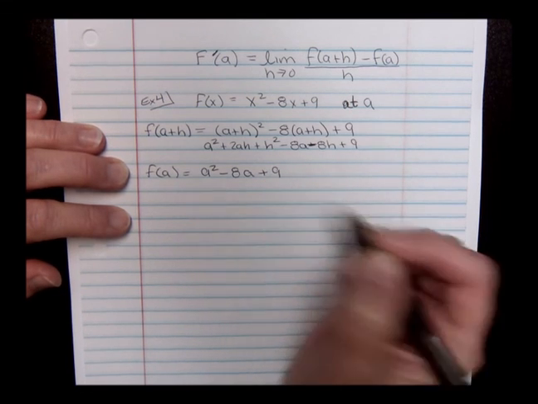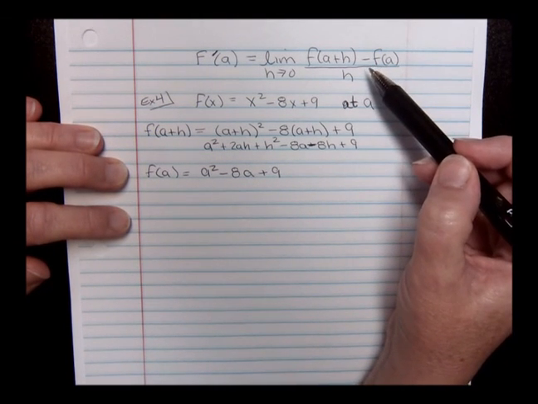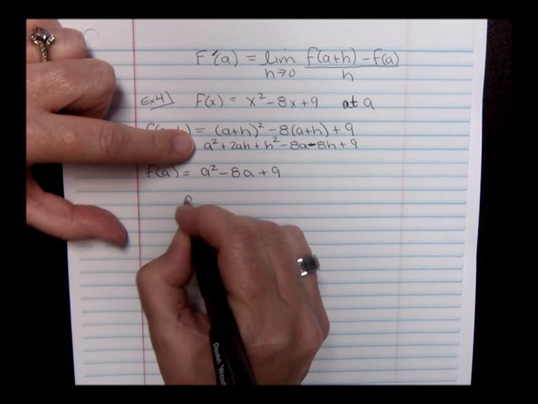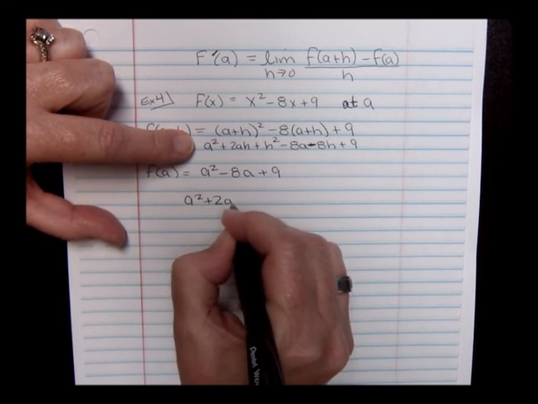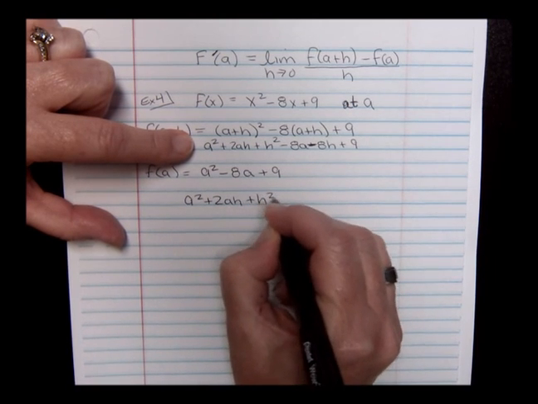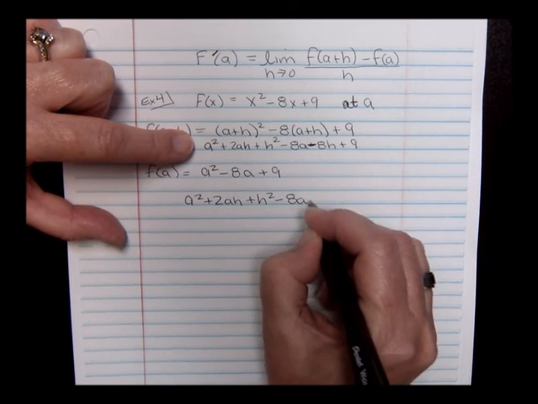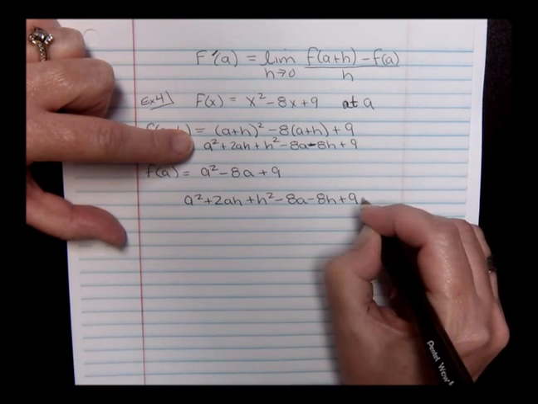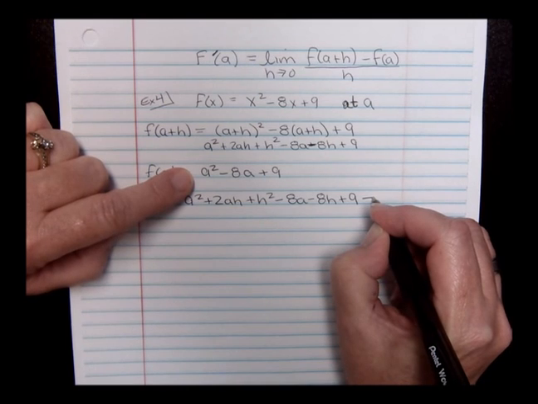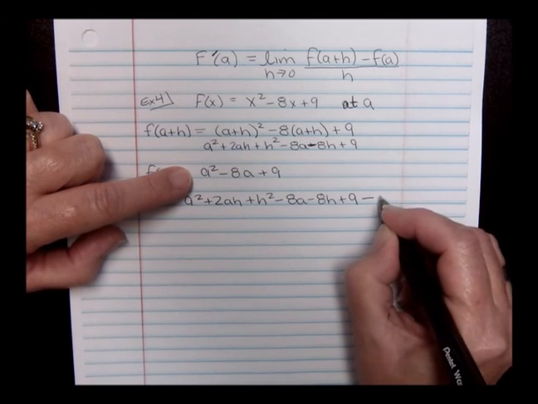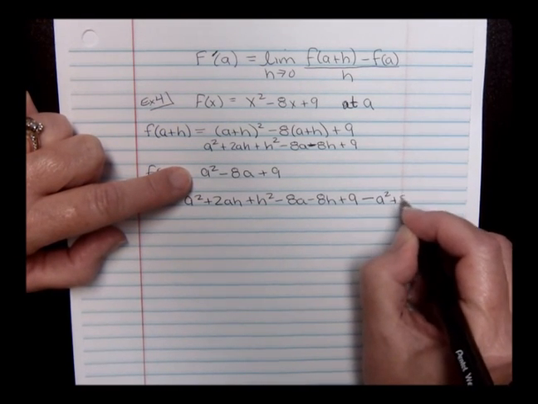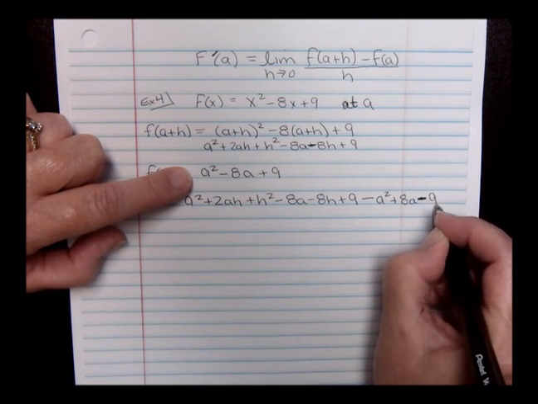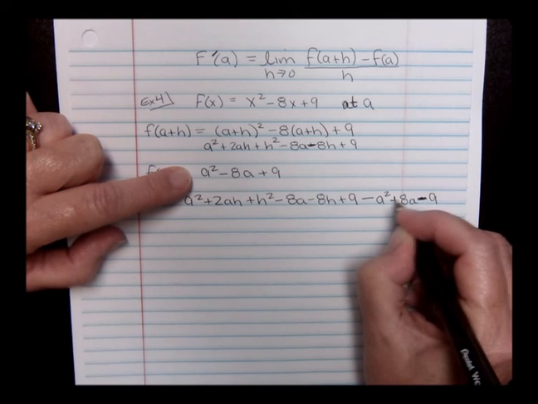Now I'm subtracting the 2. So I take my result in this one, which is a squared plus 2ah plus h squared minus 8a minus 8h plus 9 minus, now distribute your negative through here, so we're going to be changing signs, a squared plus 8a plus, oh, see, I said it and then I almost forgot it, minus 9. That's why you guys have to keep me on my toes. All right. So here we go.